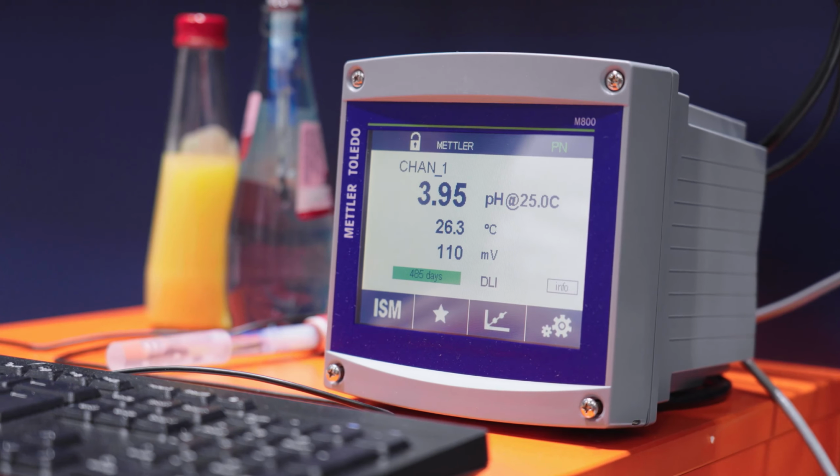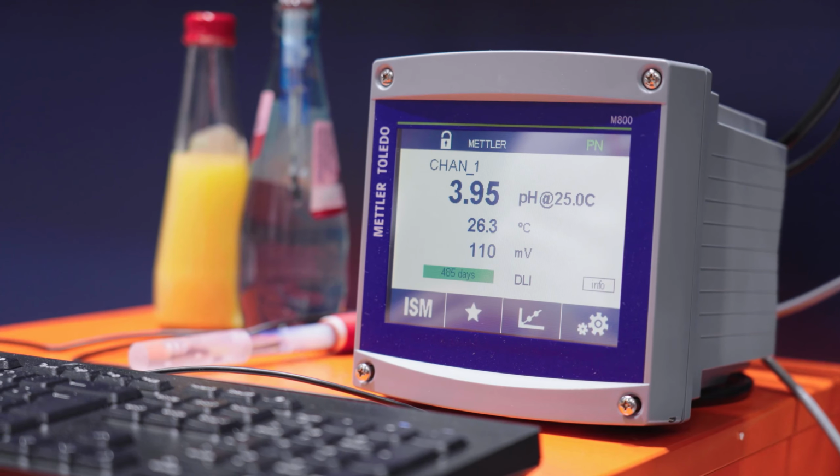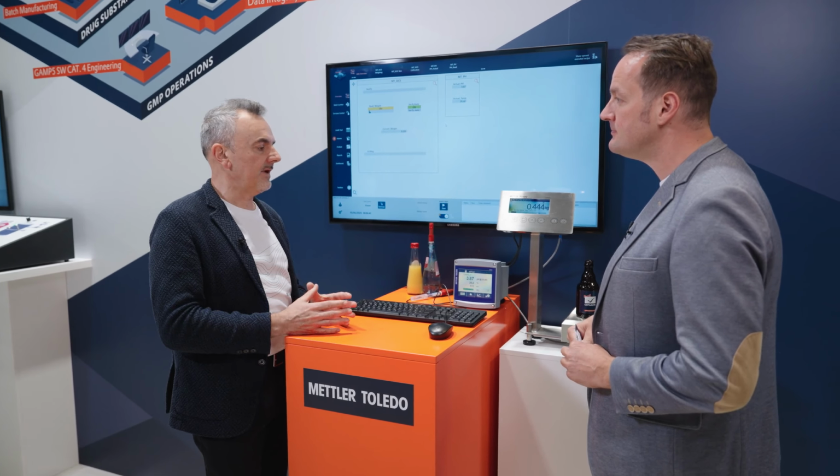What are you showing here on this booth and why are you showing this on the COPA-DATA booth? Here we have a special use case for MTP. In this case, we are integrating instruments and not a production module. This is the main difference. The instruments, in this case, are from a company called Mettler Toledo.